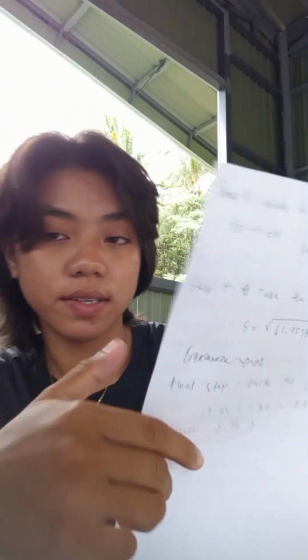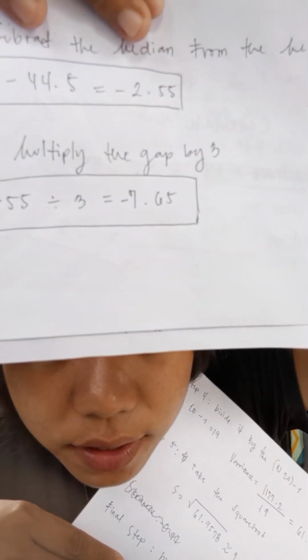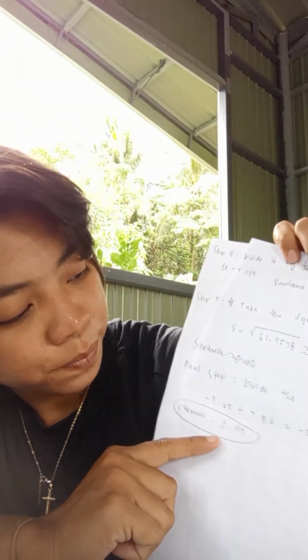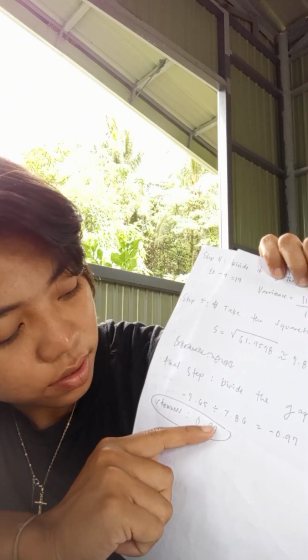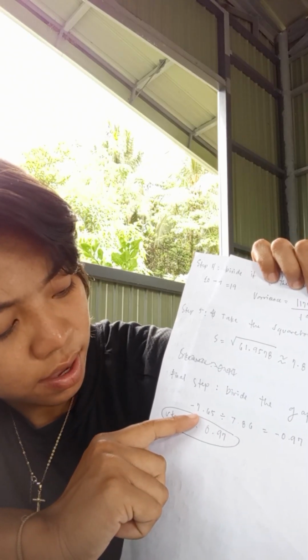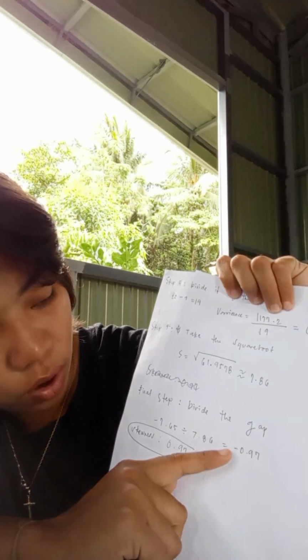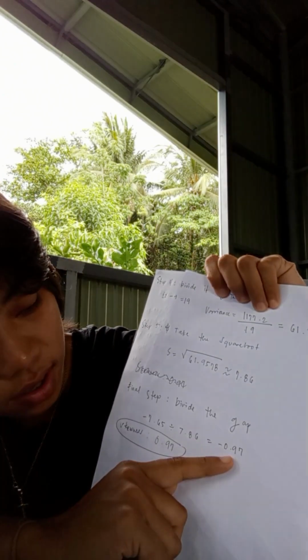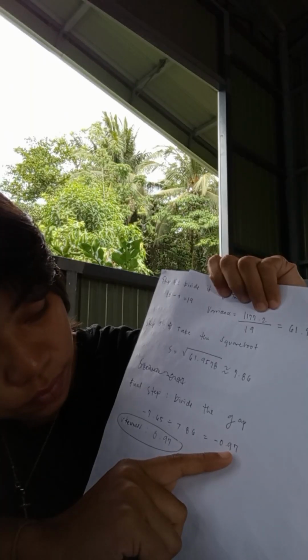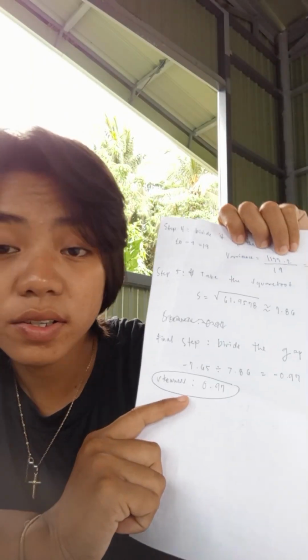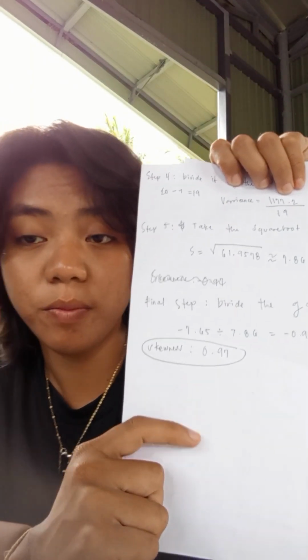So the final step in getting the skewness, we have to divide the gap. So the gap is negative 7.65. We have to divide it by the standard deviation. So it's negative 7.65 divided by 7.86, which equals negative 0.97. So again, our skewness is negative 0.97.